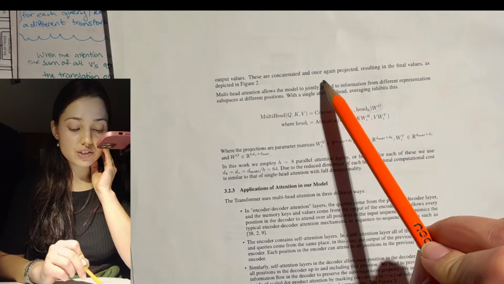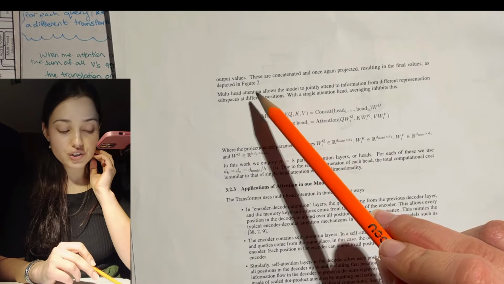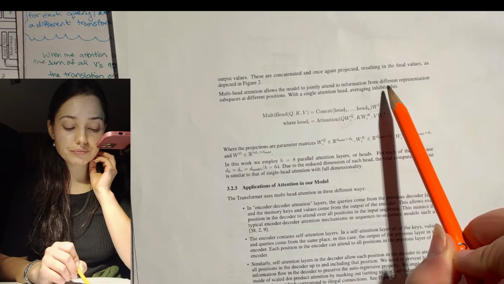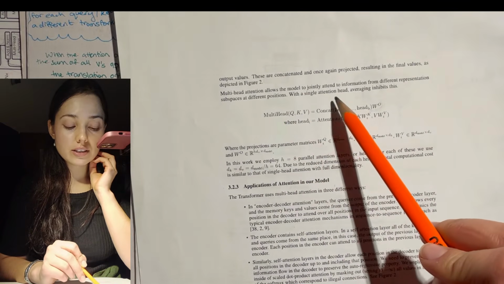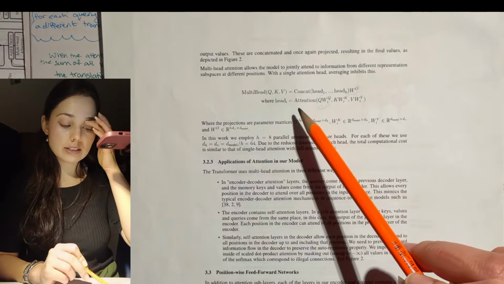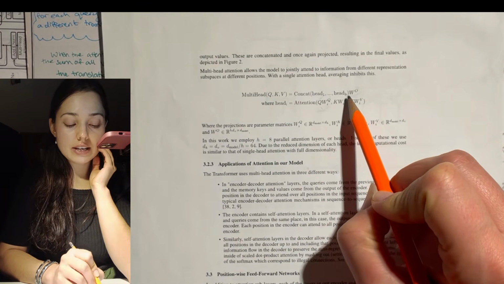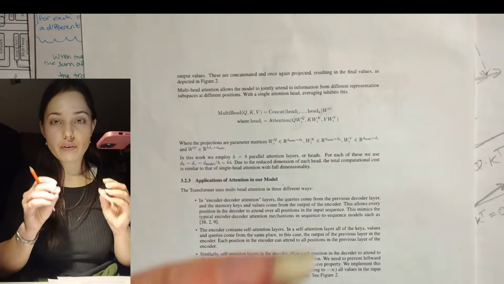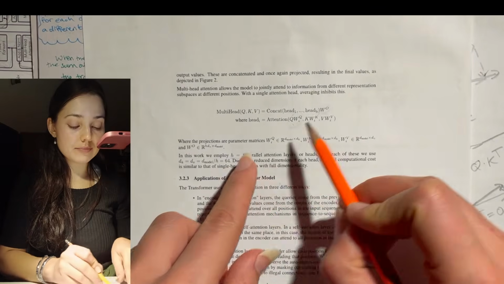So these concatenations are once again projected, resulting in the final values as depicted in figure 2. Multi-head attention allows the model to jointly attend to information from different representation subspaces at different positions, which a single attention head averaging inhibits. Here's the equation that represents this concatenation. So we concatenate head 1 all the way to head H, which is all the questions we asked in one round, which I think was 8. Yeah, it says here 8.